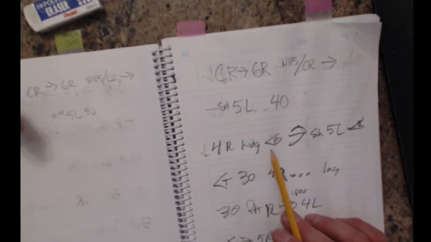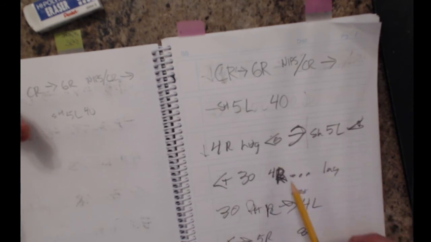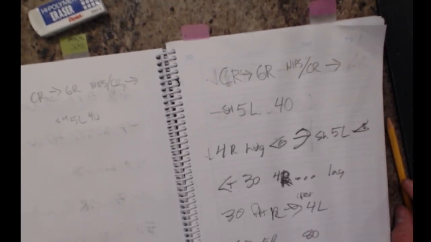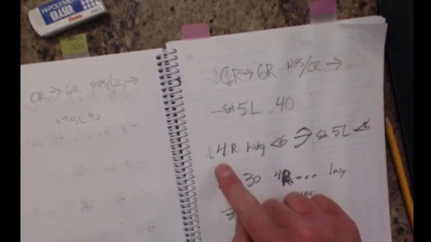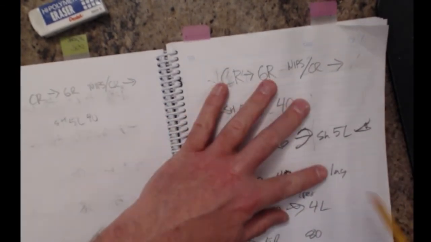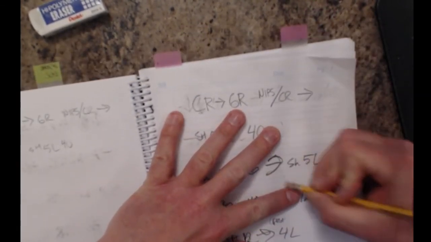This would be 1 line, 2 line, 3 line, 4 line. I don't have that many lines. Ugh, terrible. Alright, so we got a 4 right hug, opens into short flat, into a short 5 left.